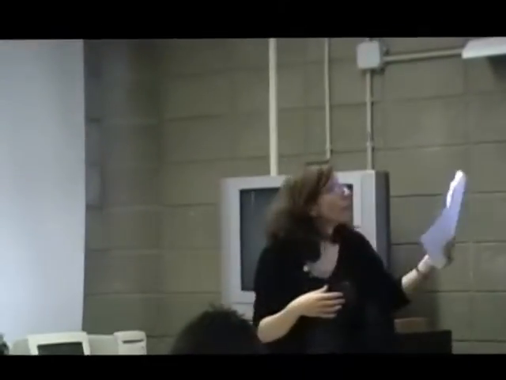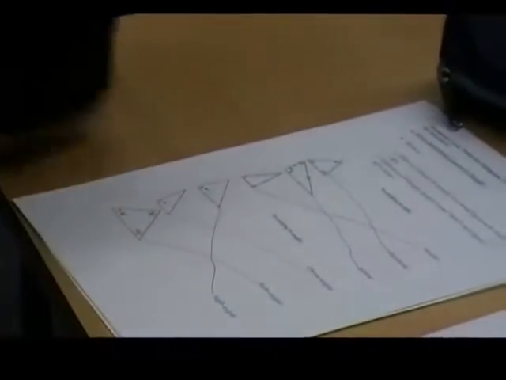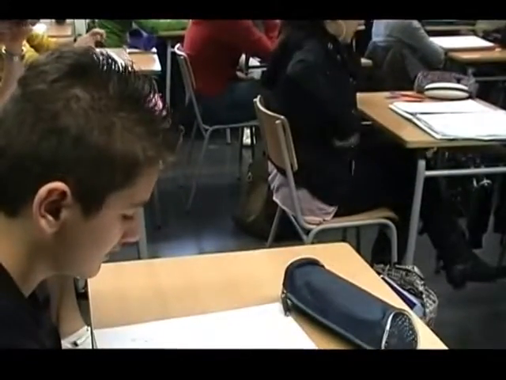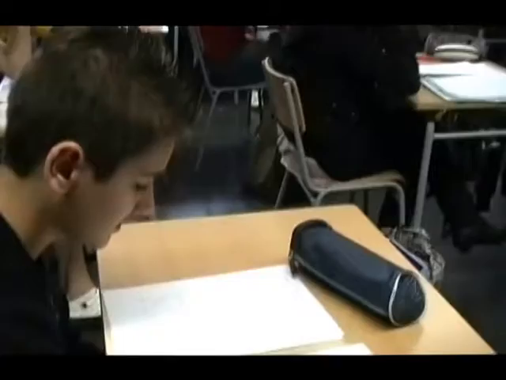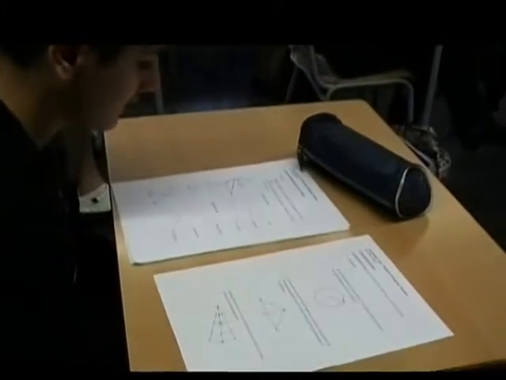Let's correct it before we revise this. For example, Sebas, can you correct the first exercise? The first one is equilateral. Good, equilateral triangle. The second, scalene. Scalene, okay. And the third, isosceles. Very good.